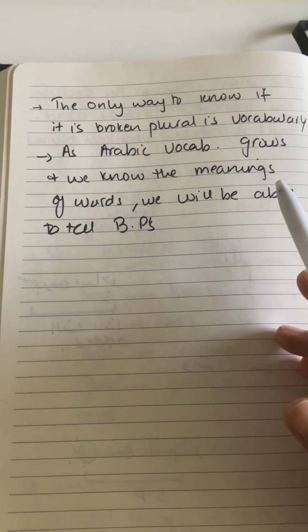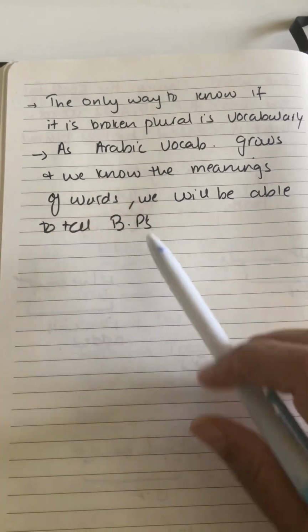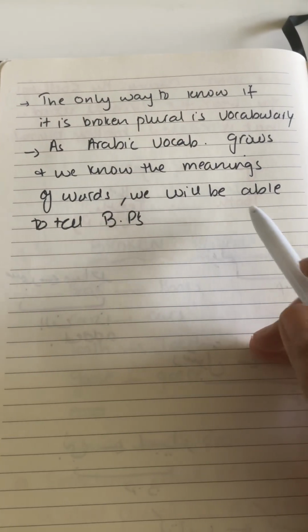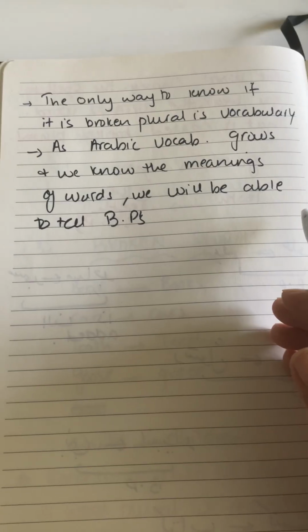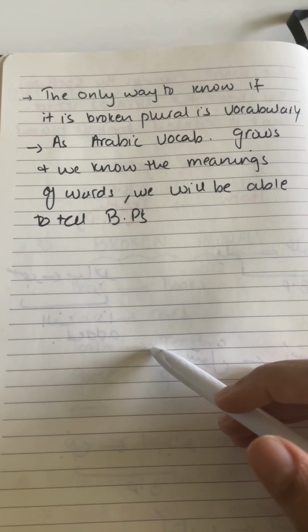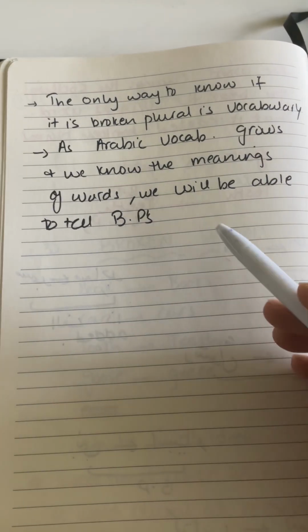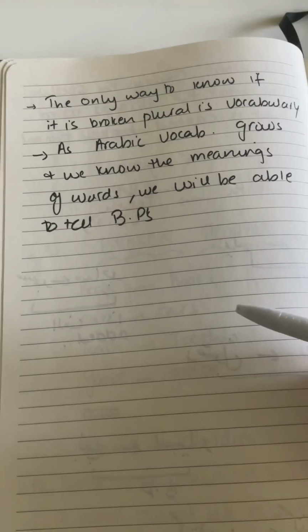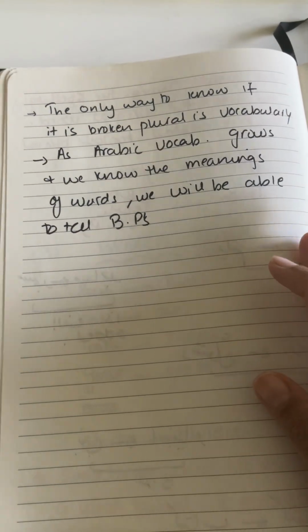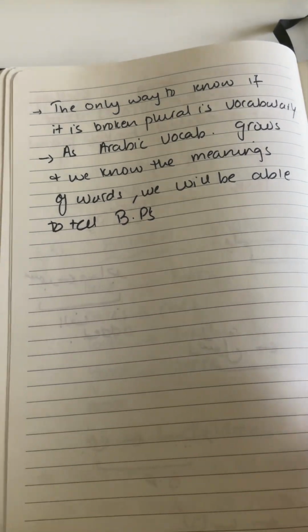So as Arabic vocabulary grows, as we learn more and more Arabic, we'll be able to know the meanings of the words, and then from that we'll be able to tell the broken plurals. Now there are two types of broken plurals: human broken plurals and non-human broken plurals. So I decided that I'm going to split this number lecture topic in two parts. So for today it's just this much, and the next video will continue with the broken plurals.